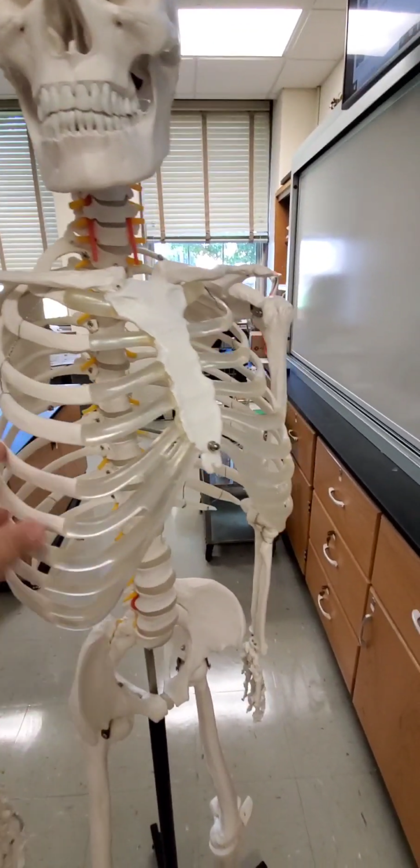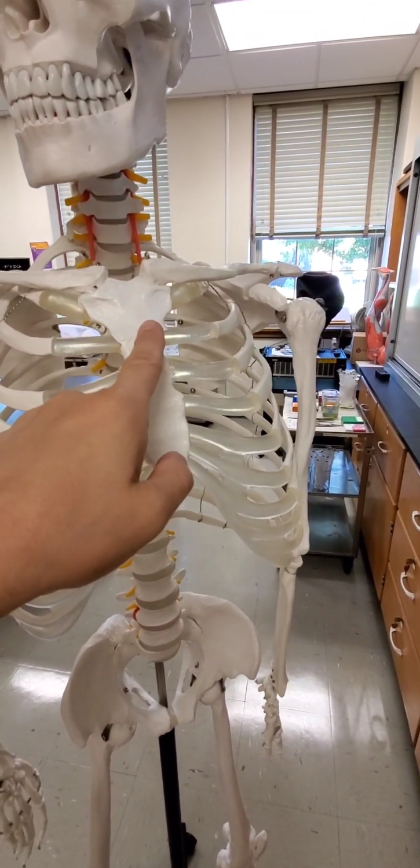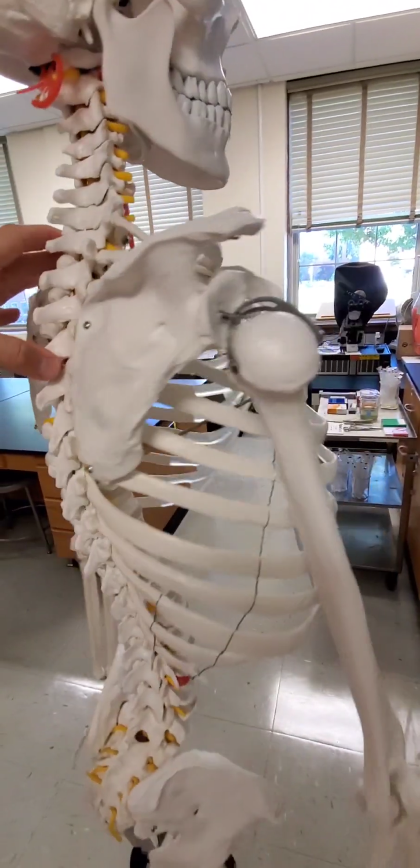So another name for the ribs are the costal ribs, because they run from anterior side to the posterior side. So the costal ribs.